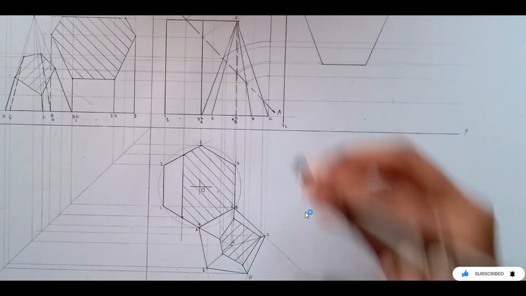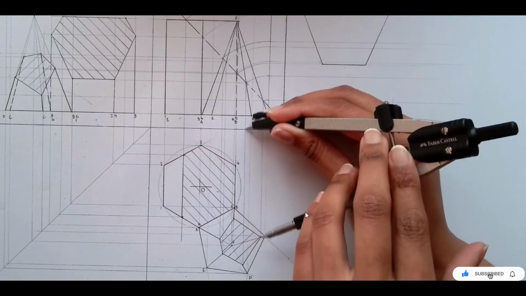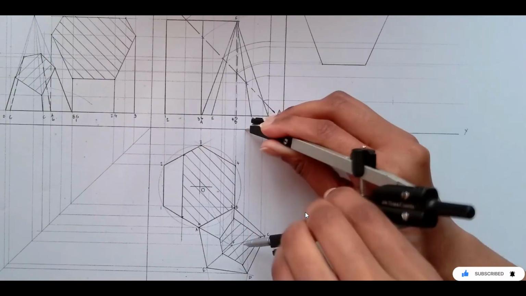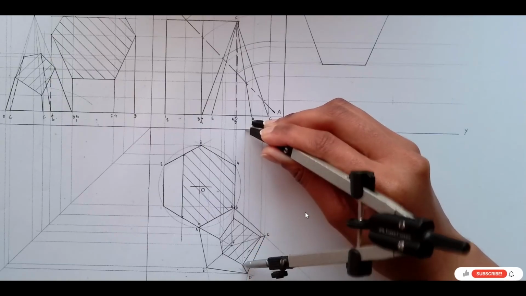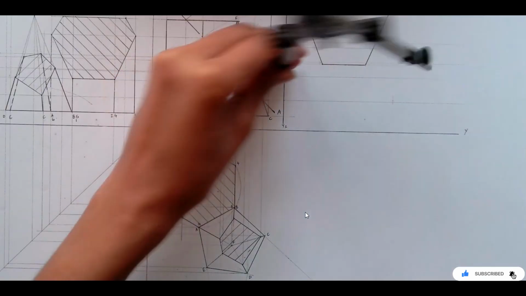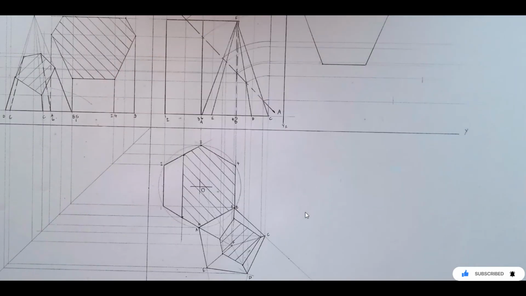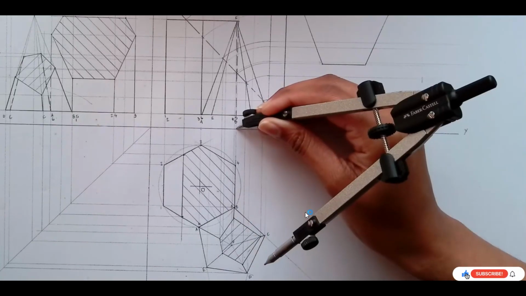Mark. Our second point will be this one here, which cuts on line DF. Open it. Go to DF. Mark it.